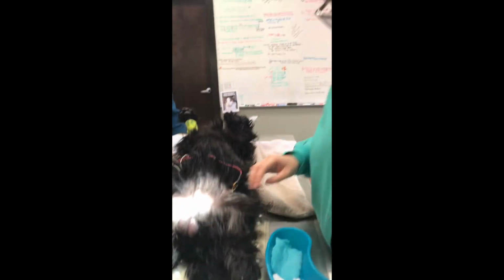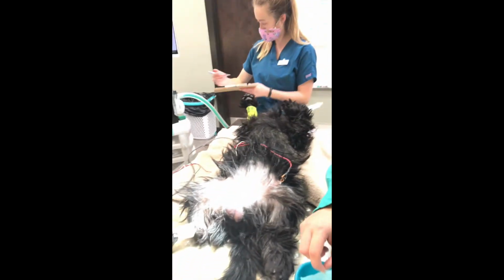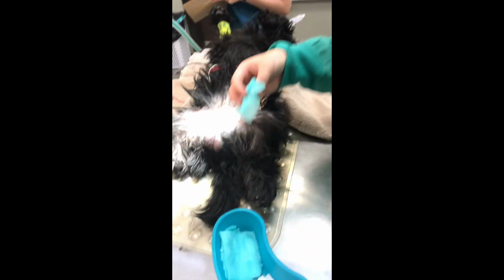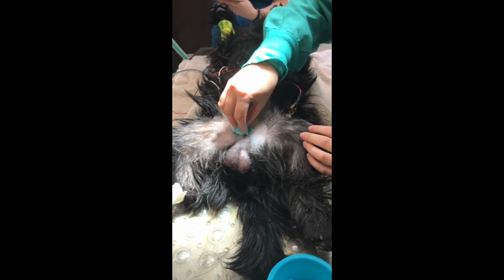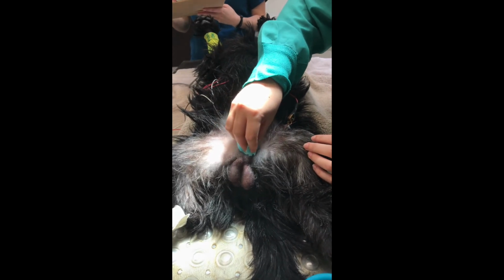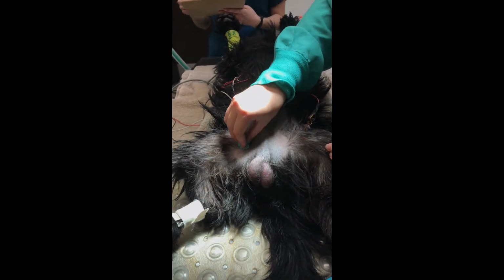Now we're going to start scrubbing. We're going to use chlorhexidine scrub and alcohol. We're going to do a bullseye scrub. If anything touches hair, that scrub is done.